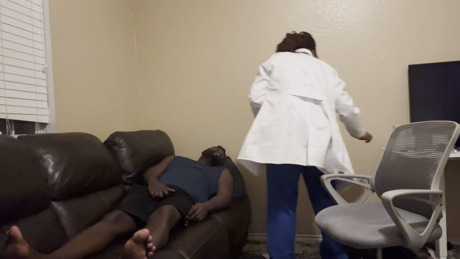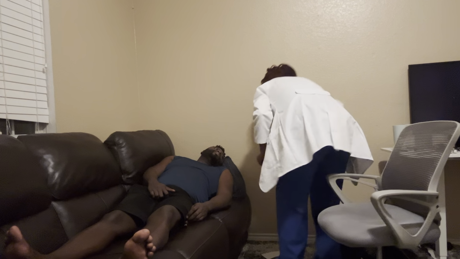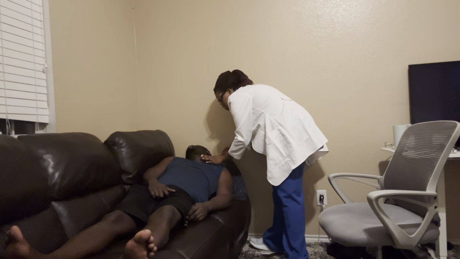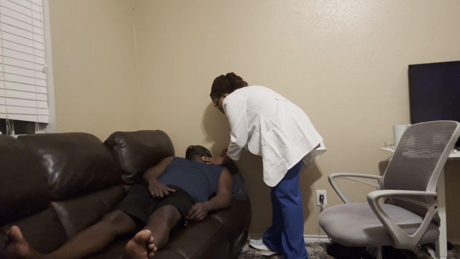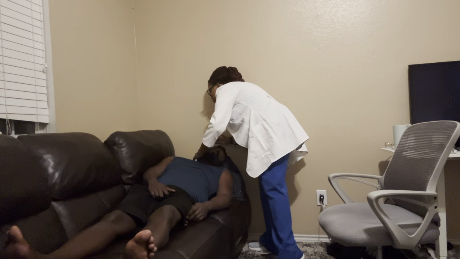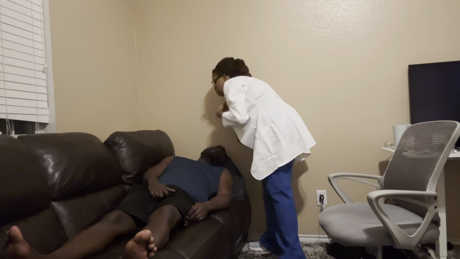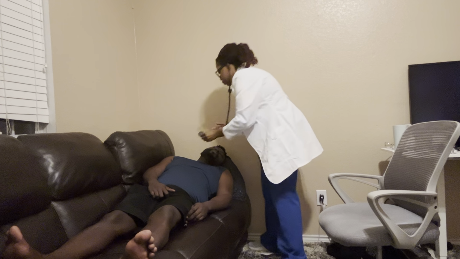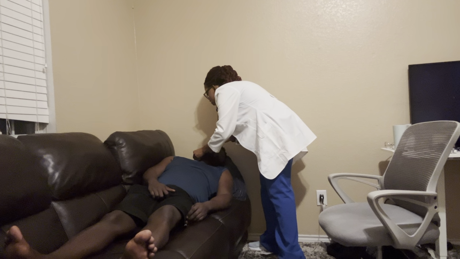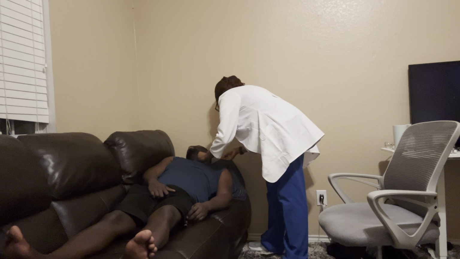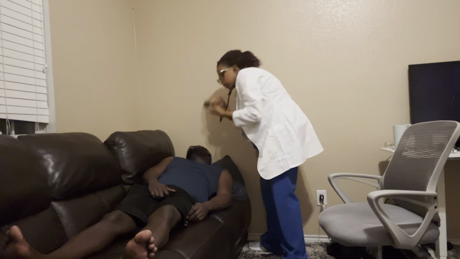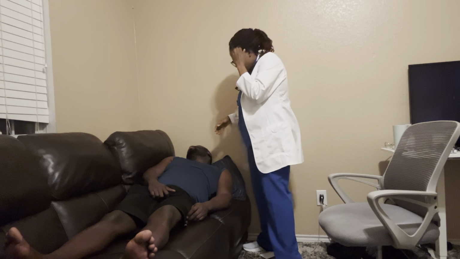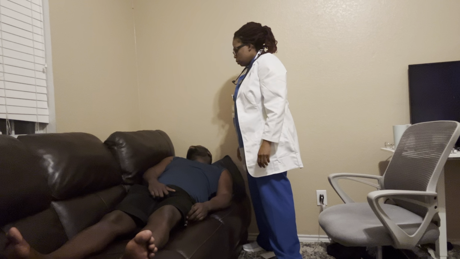Next, I'm going to palpate the carotid pulses. I'm going to do that one at a time. Okay, and I'm going to auscultate for bruits using the bell. Okay, no bruit. Okay, next I'm going to observe the point of maximal impulse.